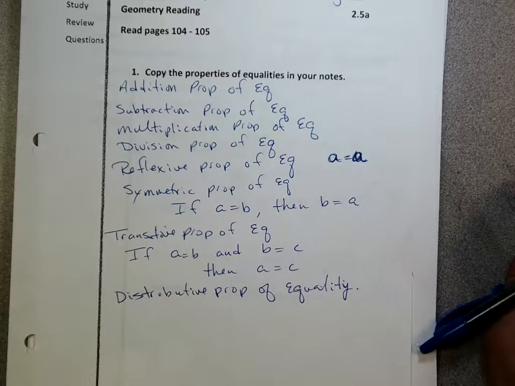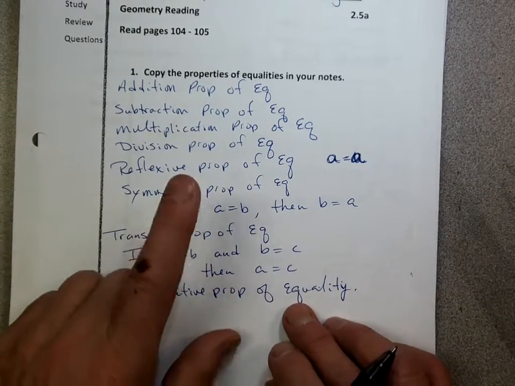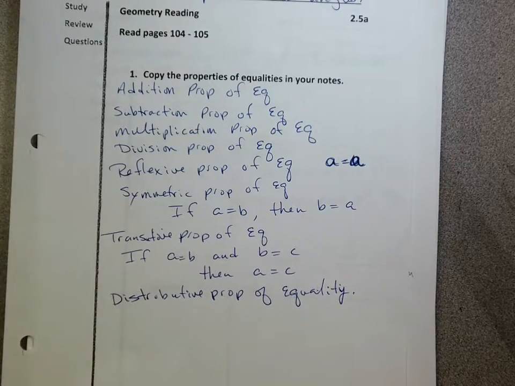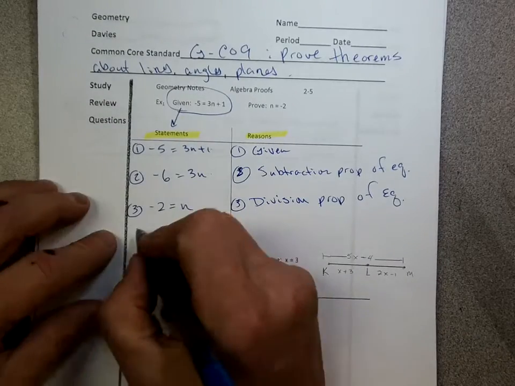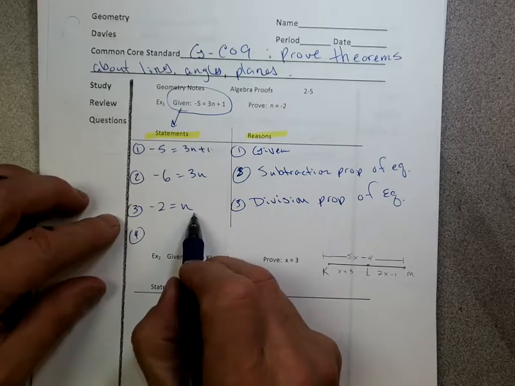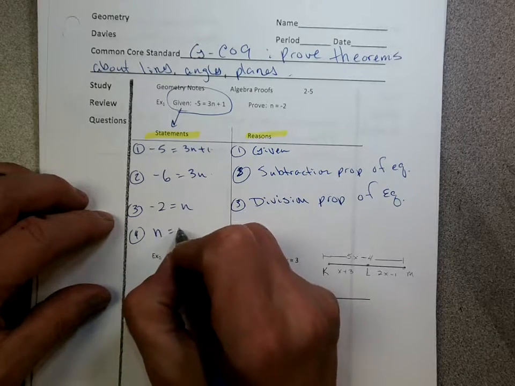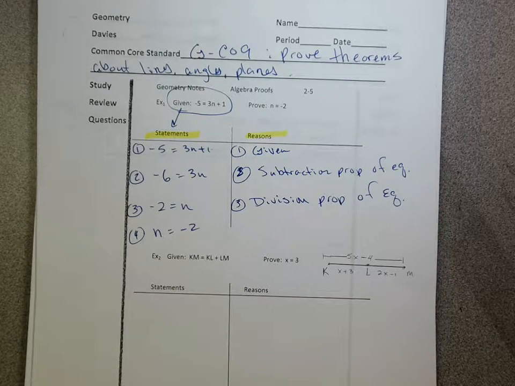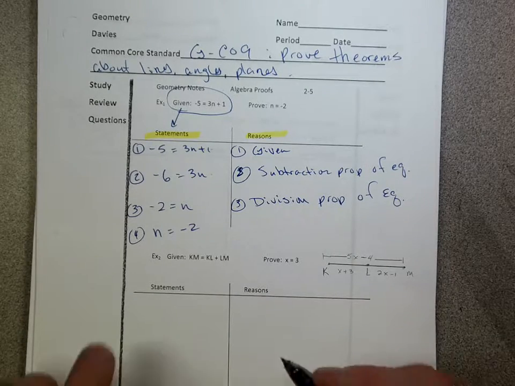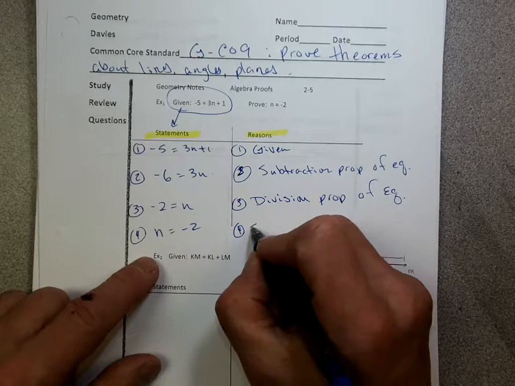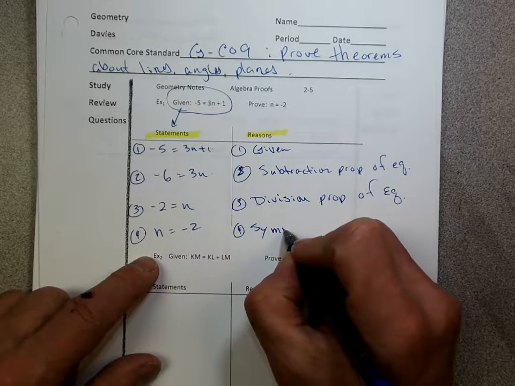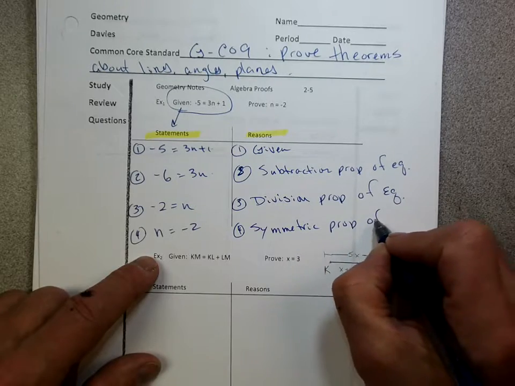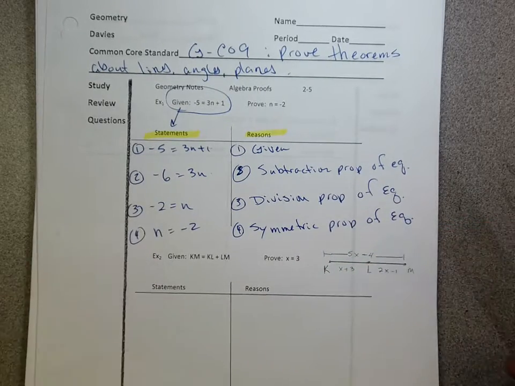This is called the symmetric property. So if I go from a equals b to b equals a, it's saying the same thing, but we're just turning it around. So I'm going to rewrite this as step 4. Instead of -2 equals n, I'm going to rewrite it as n equals -2. All right? Saying the exact same thing, but saying it different. The reason for that is the symmetric property of equality, okay?